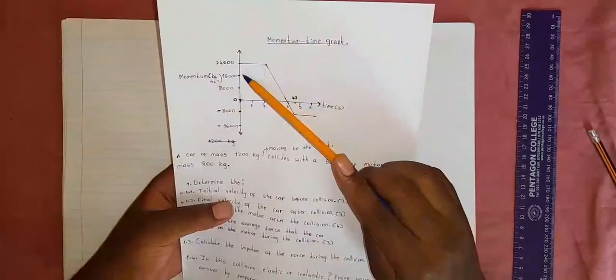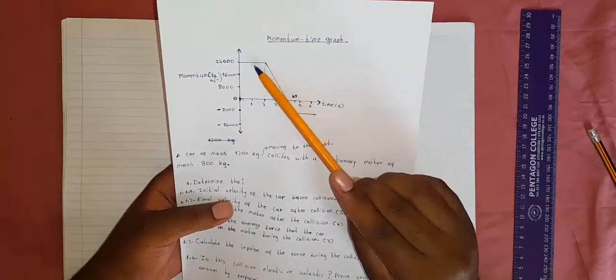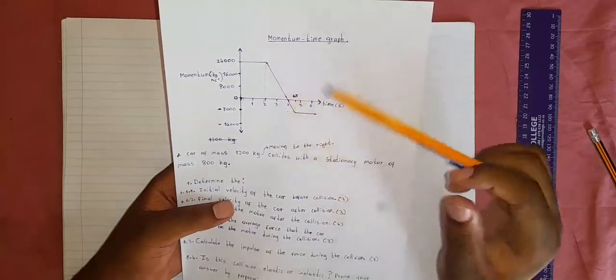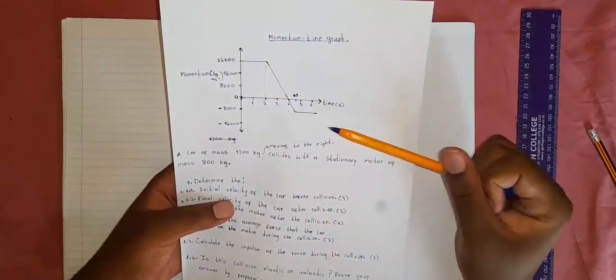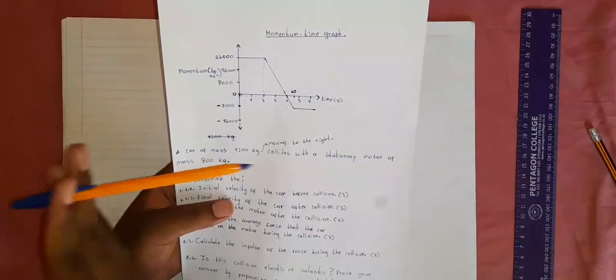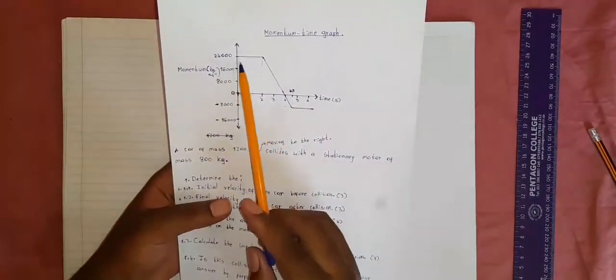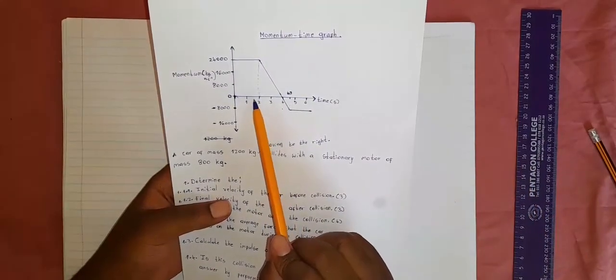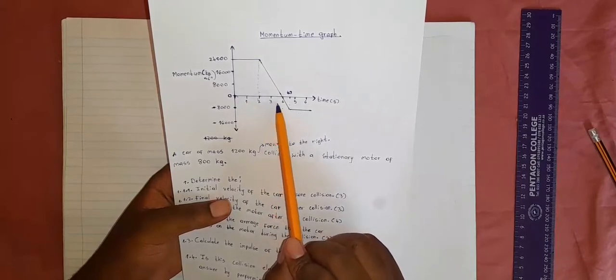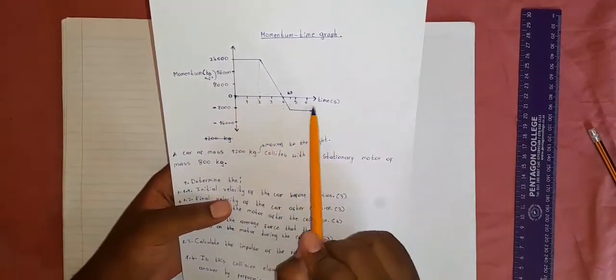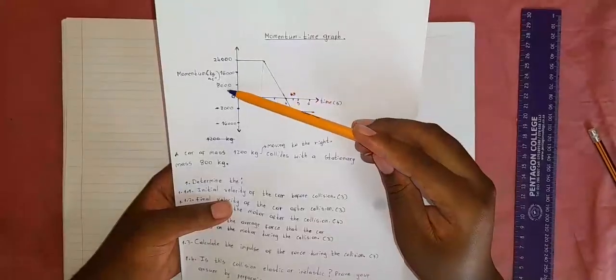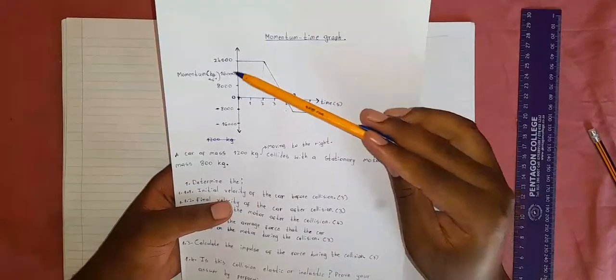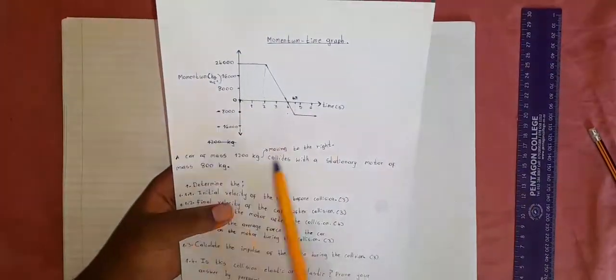What's happening here is that this car of mass 1200 kg was moving to the right with a positive velocity. Why do I say positive velocity? Because they chose to the right as their positive direction. That's why they have a positive 24,000. You can follow the scale here, and this scale is in 8,000: 8,000, 16,000, 24,000, and so on. So the scale here is correct, you don't have to worry about it.